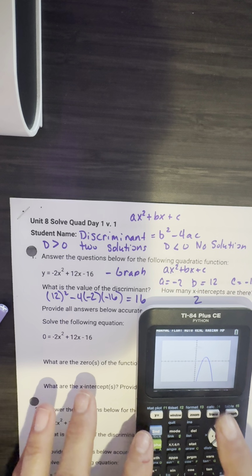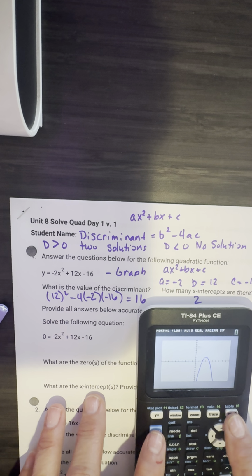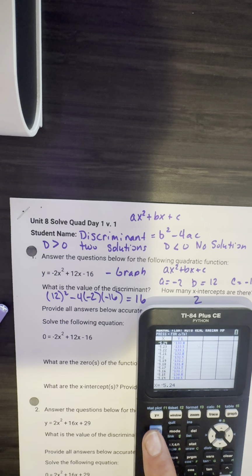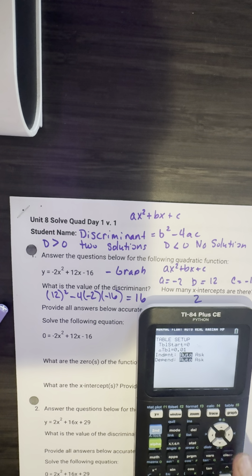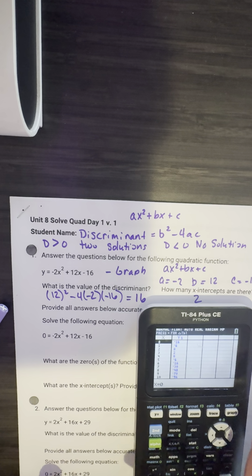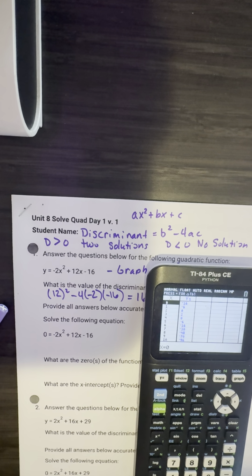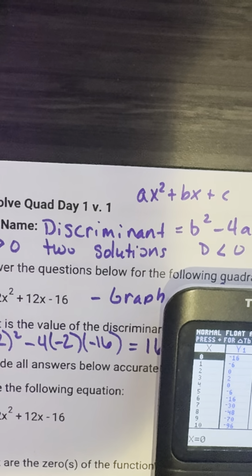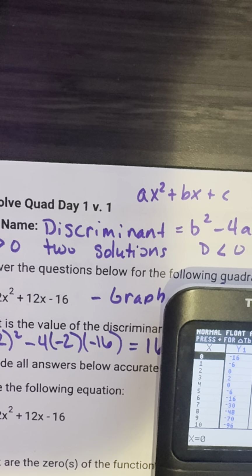So the solutions are, let's see if we can find it on our table. So second graph, and my table is way messed up. I'm going to go to table set, start at 0, and I'm going to change it to 1 instead of 0.01. And so do we have our zeros? So the zeros is when what equals 0, x or y? Your x-intercepts are your zeros. Y equals 0. When y equals 0, x equals 2 and 4.